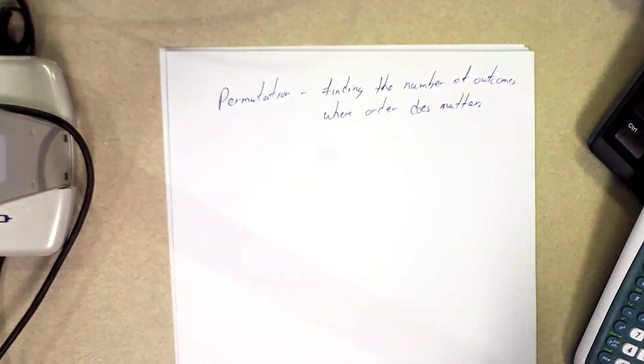It's got to be in order. So hey, call the people in charge of the locks and tell them their combination lock should be called a permutation lock.